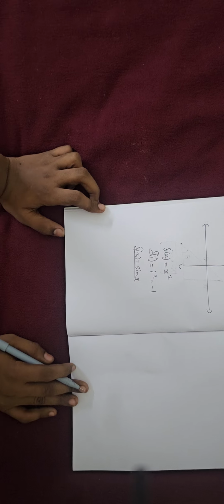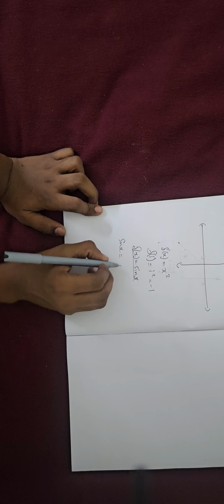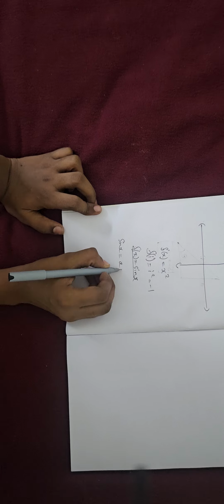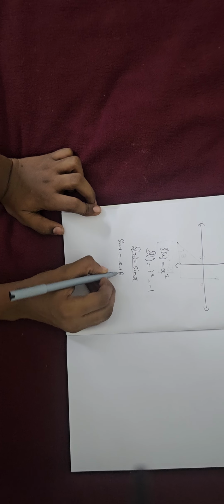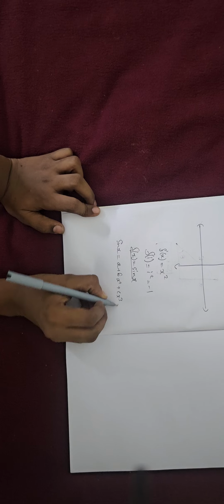So what we are going to do is convert this function into a normal polynomial function by using our Maclaurin series. So we get sine of x equals a plus b x squared plus c x cubed and so on, where a, b, c are coefficients.